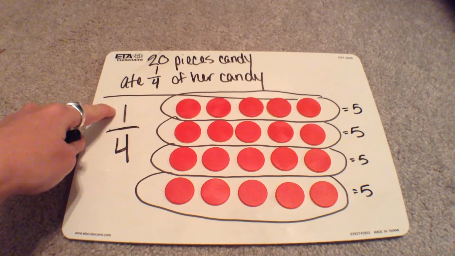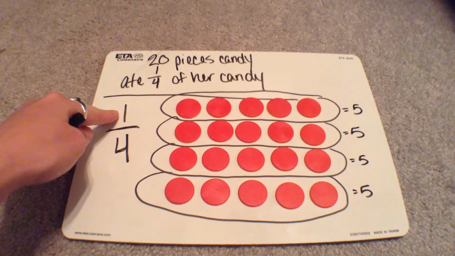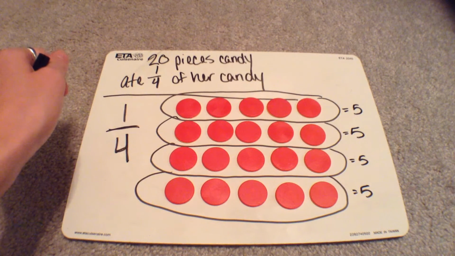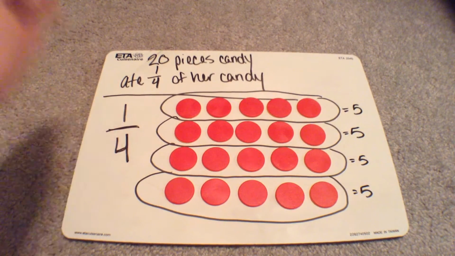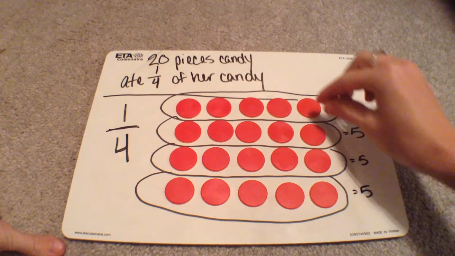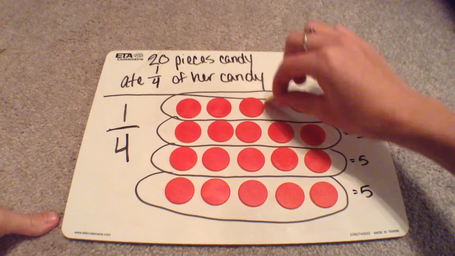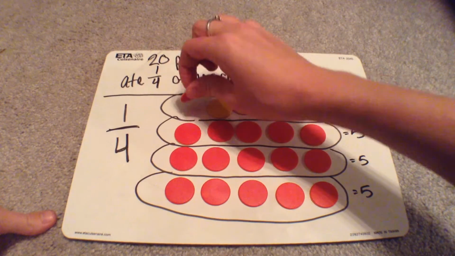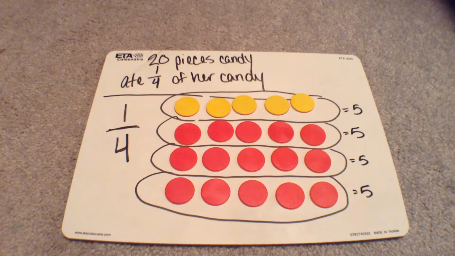Now, this 1 on top, our numerator, is 1. This stands for the number of parts that she ate. So she ate 1 part out of the 4 equal parts. So to show that, I'm going to flip over my counters in 1 part. So now, the yellow counters represent the part that she ate.